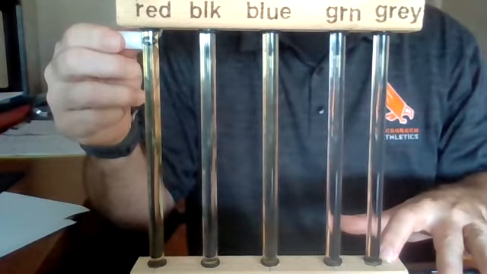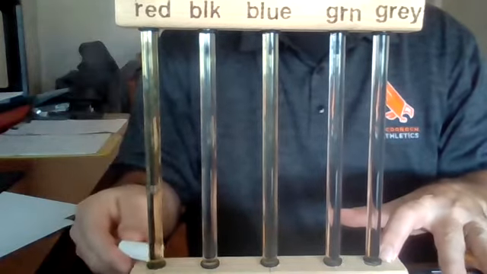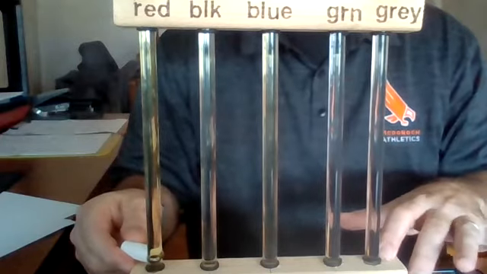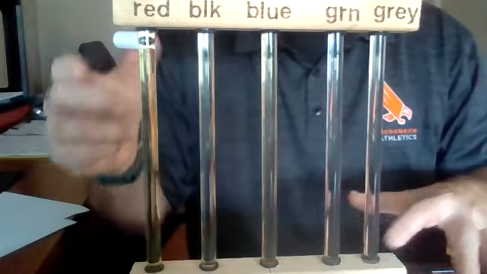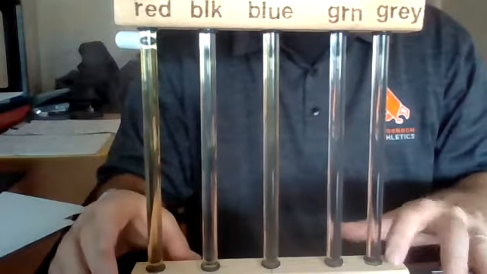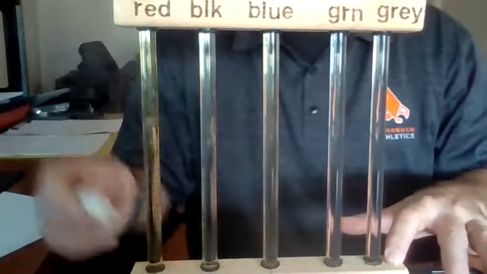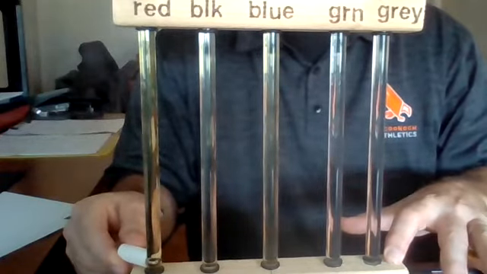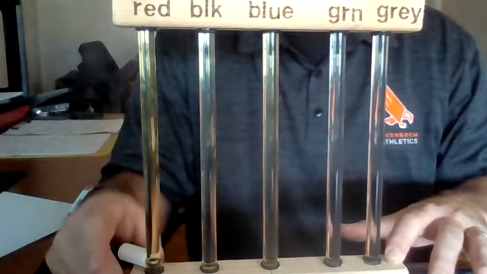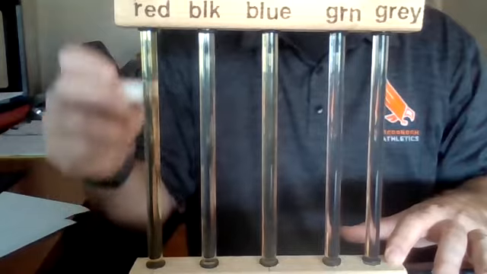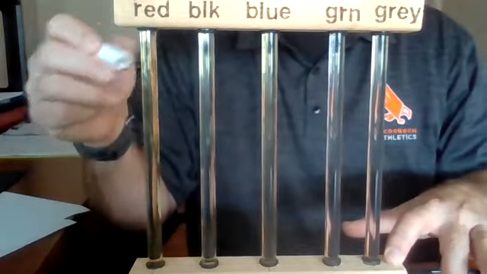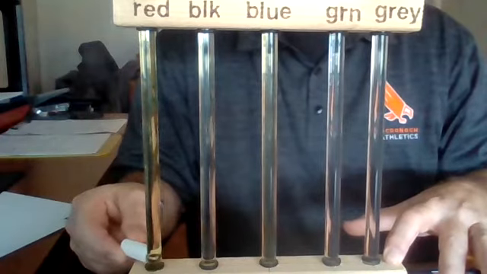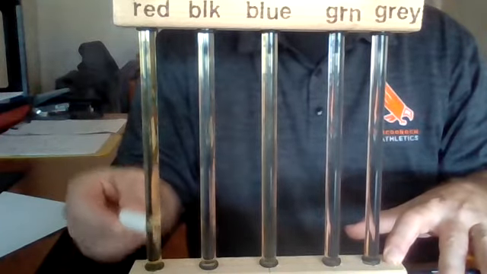Trial 2. 1.79. Trial number 3. 1.84. Trial number 4. 1.63.